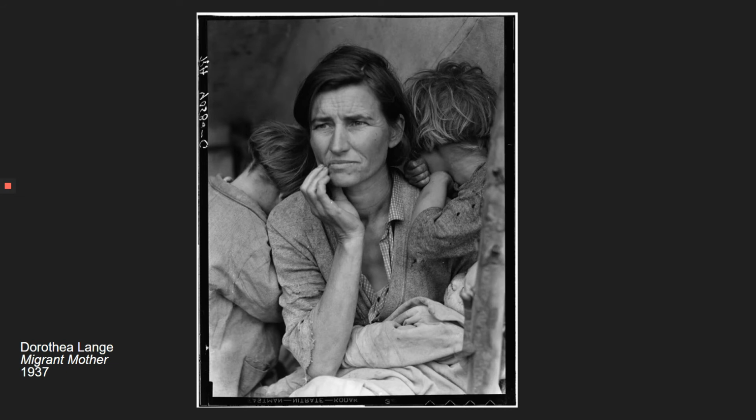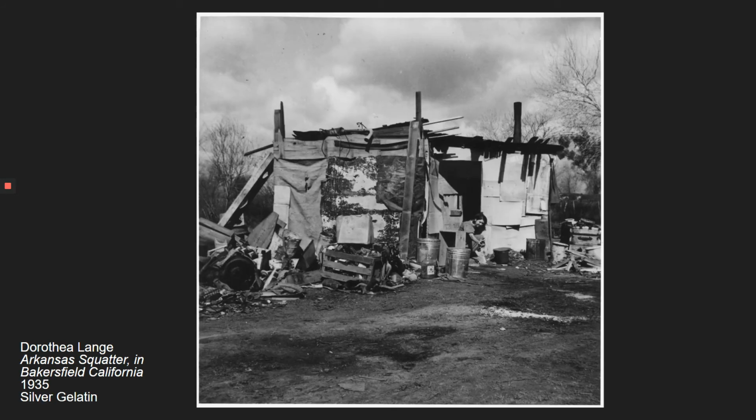This is her most famous image. I'm sure you're all familiar with it. We're going to talk a little bit more in detail about this because I think this is really an emblematic photograph in a number of different ways. So we're going to dig a little bit deeper into that in a second. Here she is in Arkansas. So she was focused more in the middle of the country and then in California.